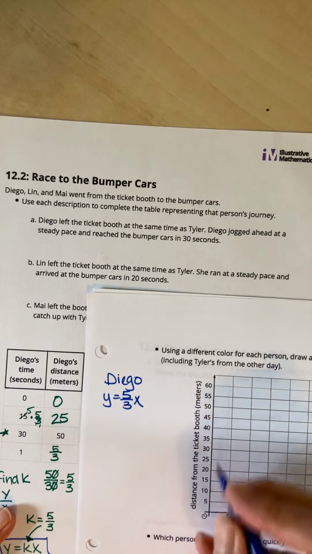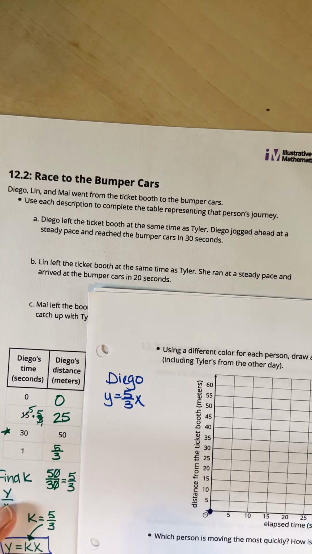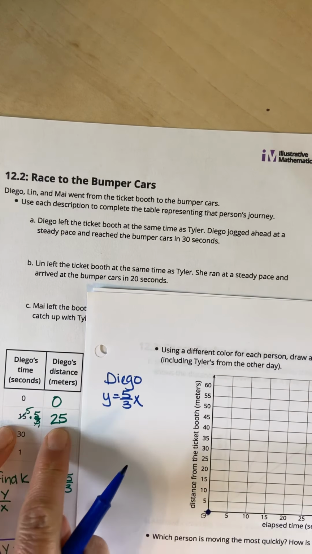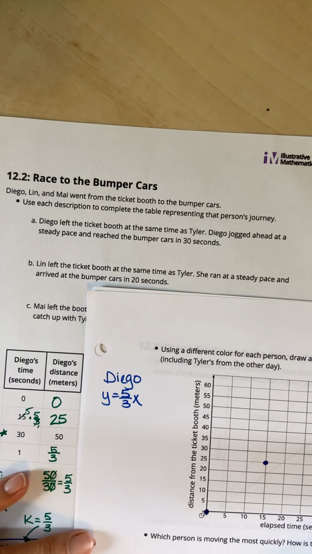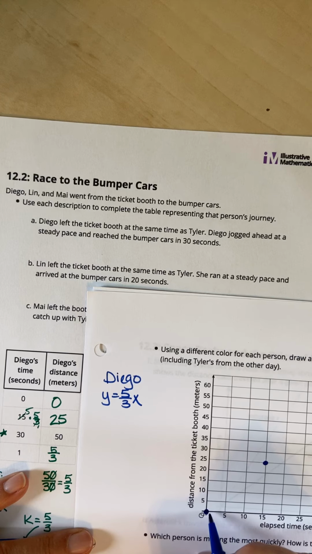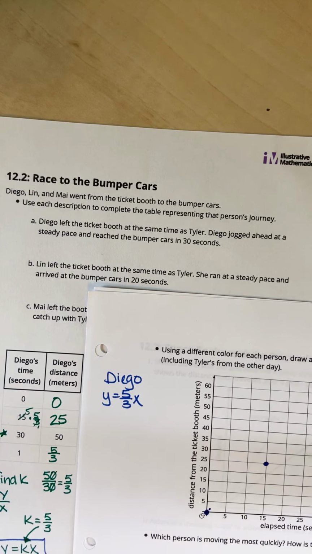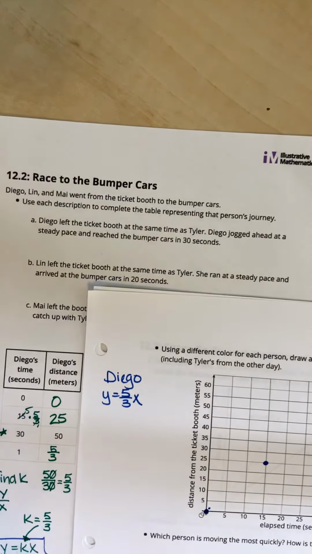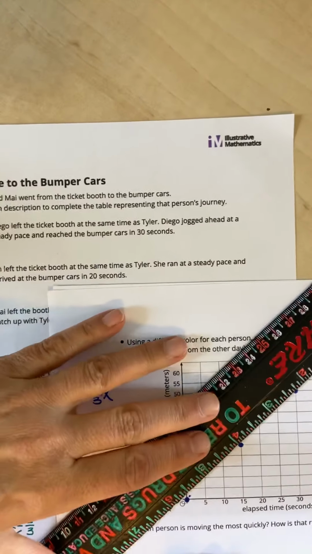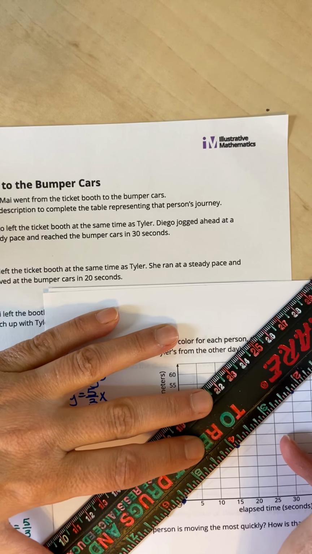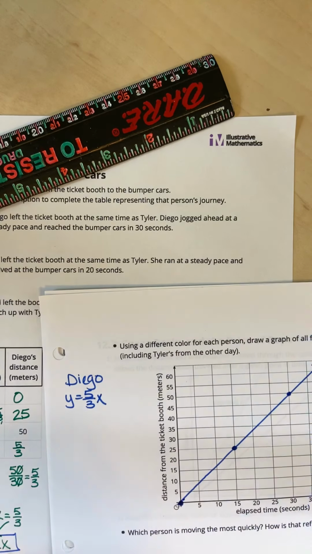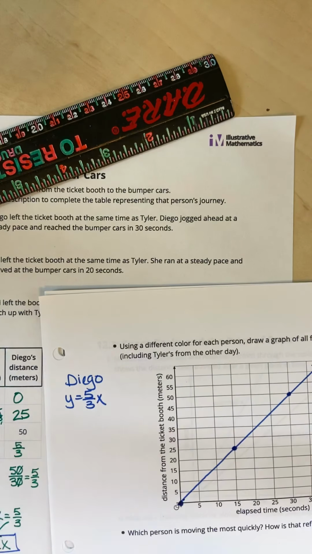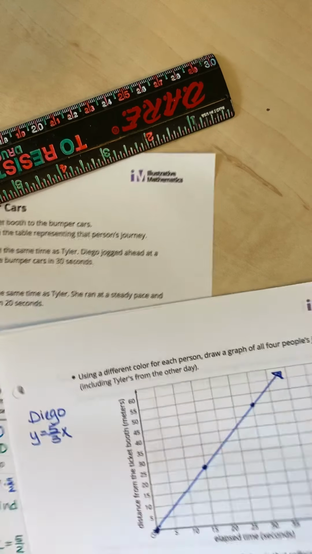If I have the point 0, 0, Diego's going to be in blue. So 0, 0. I had the point 15, 25. I had the point 30, 50. 30, 50. And I had the point 1, 5/3, which I'm not sure exactly where that is. Probably about right there, okay? I had a ruler somewhere around here. Here we go. Okay, so I'm going to make my line for Diego. All right, there's Diego. Actually, he doesn't go past where the thing is, so I probably should have made an arrow.